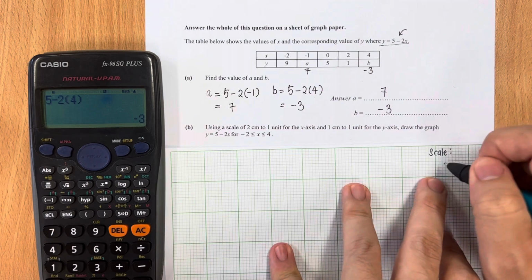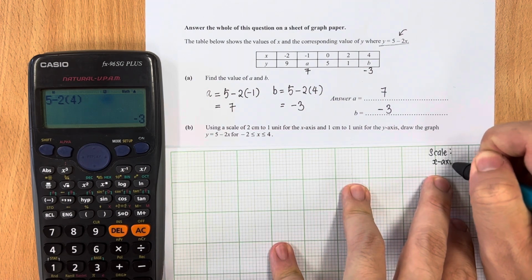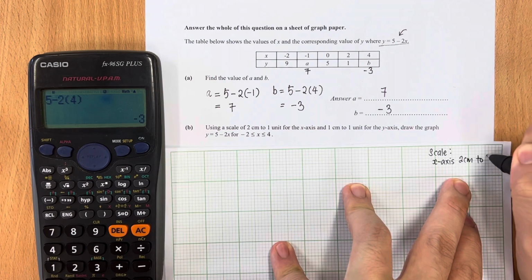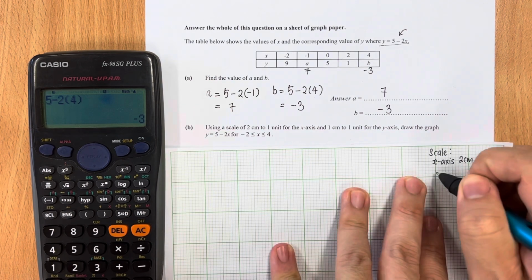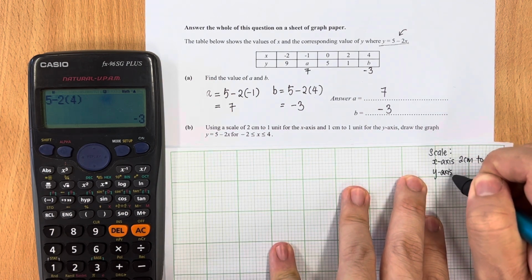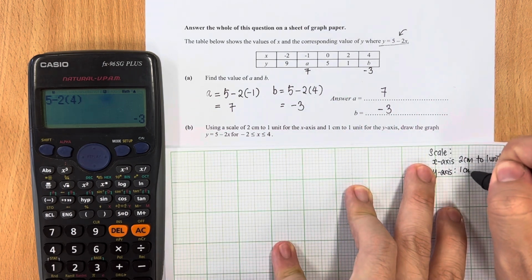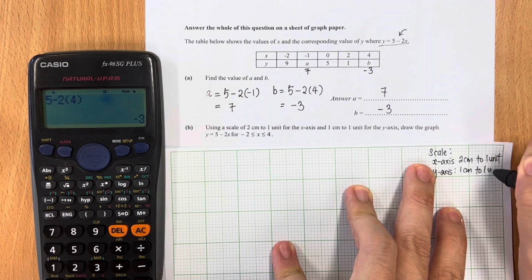X-axis will be 2 cm to 1 unit, and for the y-axis, in this case, 1 cm to 1 unit.